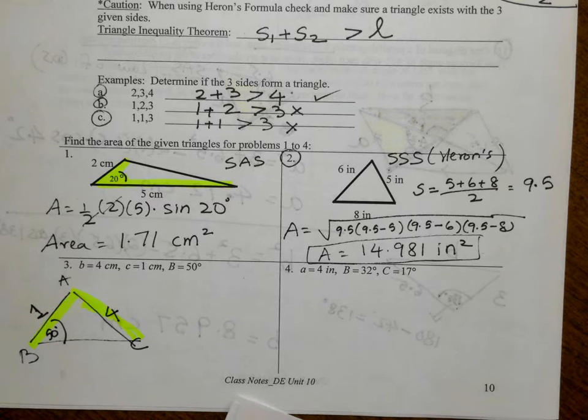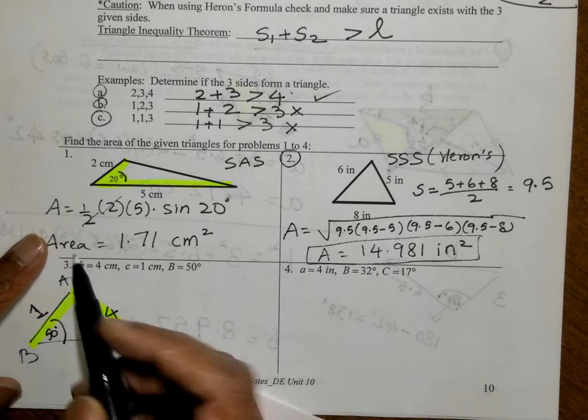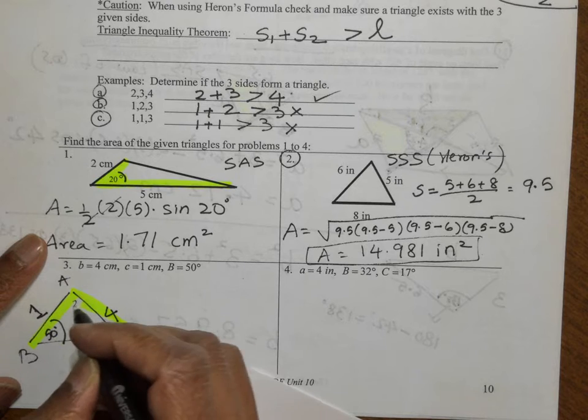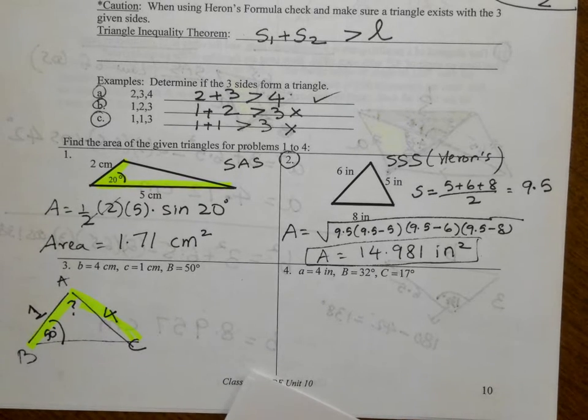So what am I going to do? I'm going to try to find the angle in between the two. So how do I do that? I can use my law of sine or law of cosine. Can I use the law of sine?